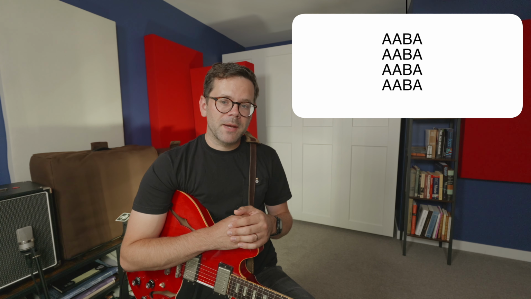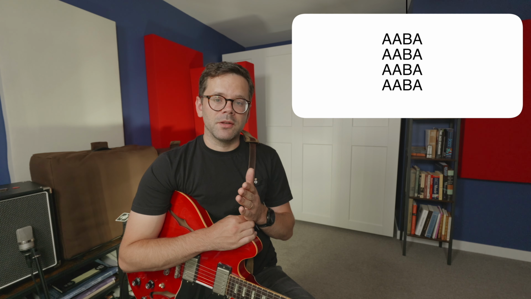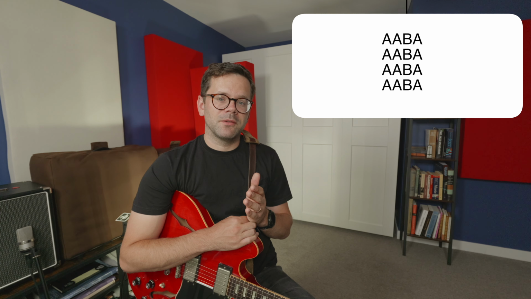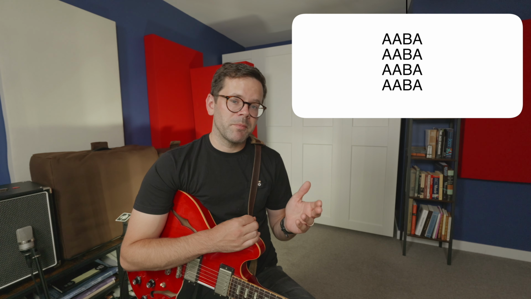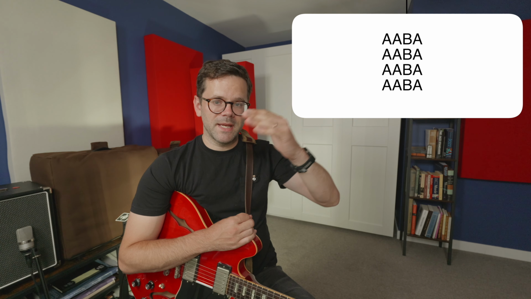So what often happens is on the end of A1, if someone's not concentrating, not been thinking about where they are, they might go to that B section 8 bars too early and essentially go A, B, A rather than A, A, B, A. Other standards present the problem of staying on a chord for a long time, and that either means someone will move too soon to the next chord or move too late.